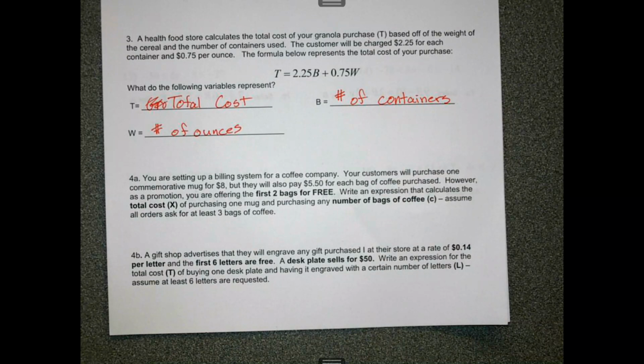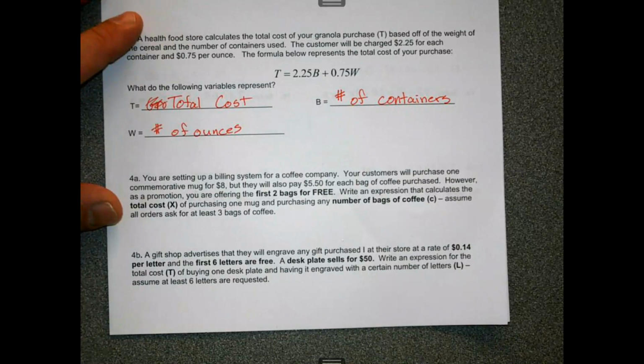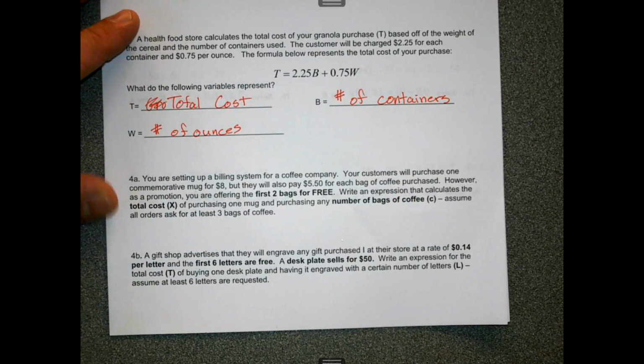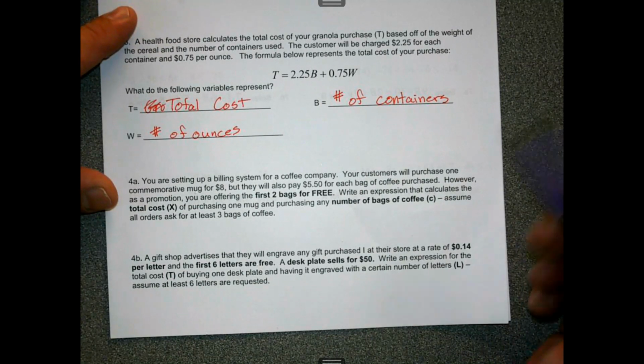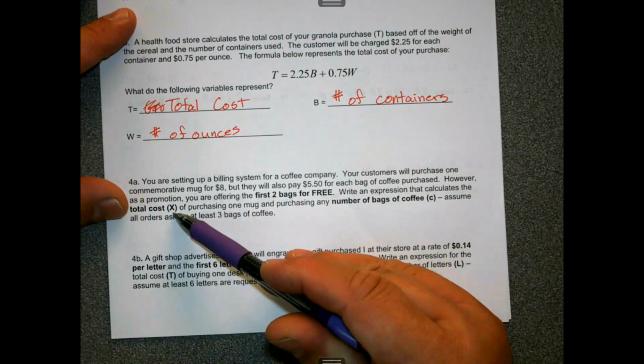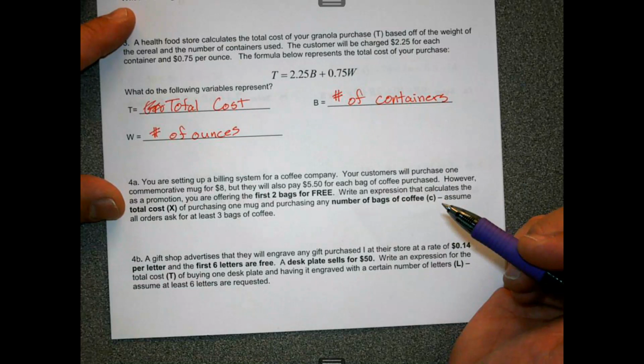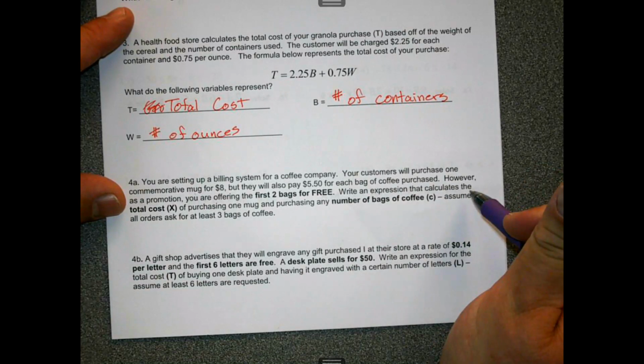So what are we supposed to be setting up? A billing. Okay, so our total cost is X. Write an expression that calculates the total cost X of purchasing one mug.